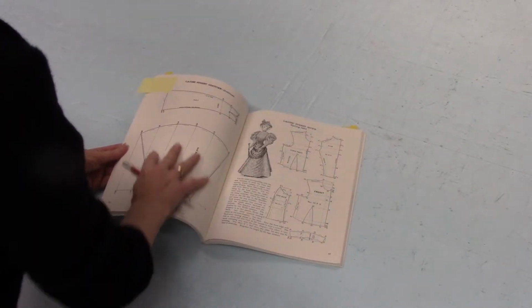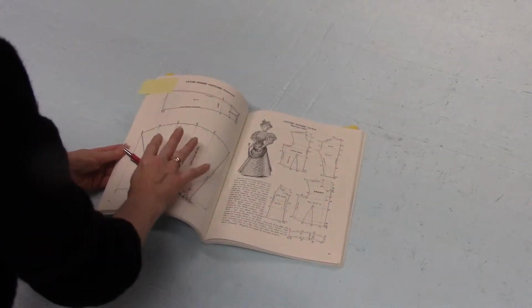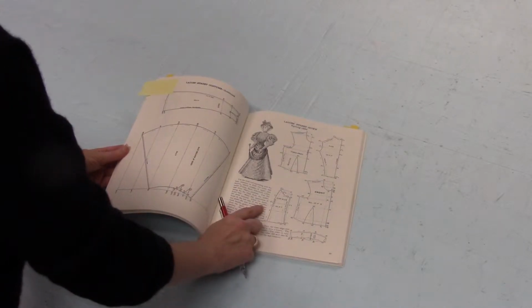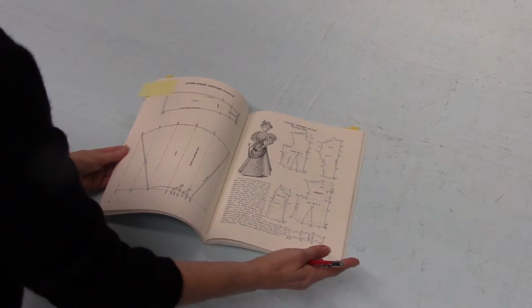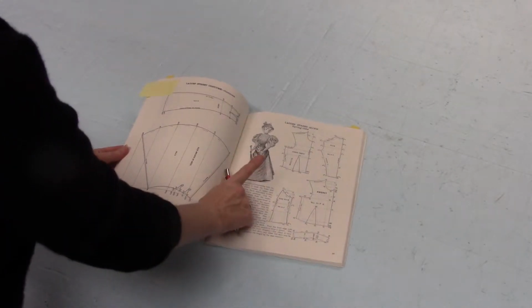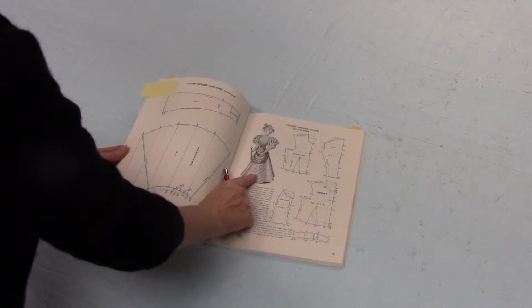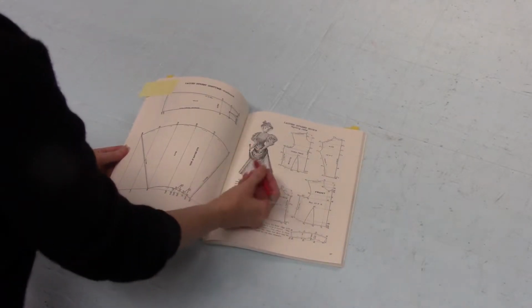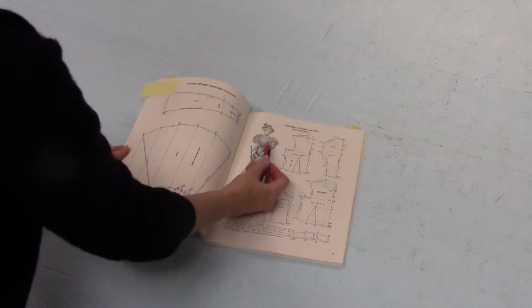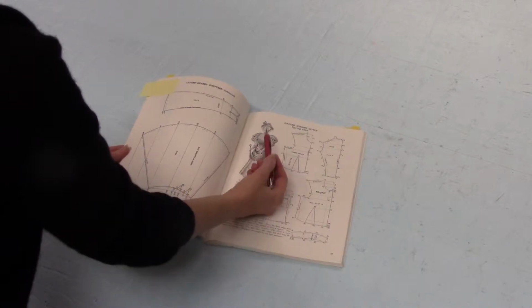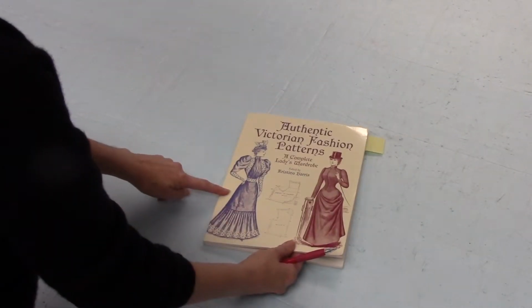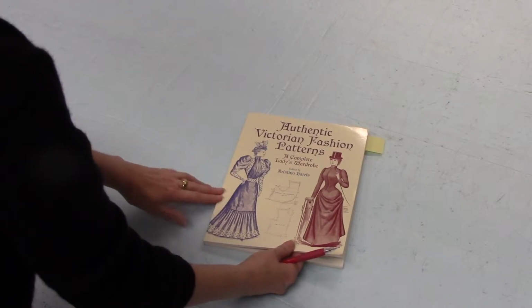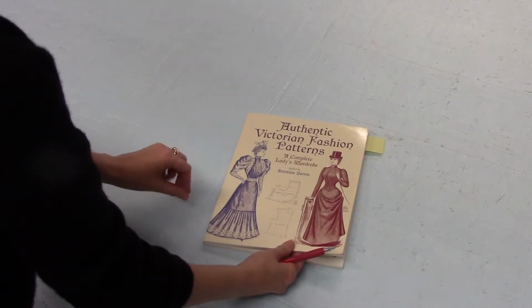When you're using a period pattern book, you need to remember the impact of the lifestyle then versus the actor's body you're working with now. For example, the constant wearing of a corset produces a smaller waist and higher bust lines, with the corset pushing the bosom up. Also, you need to consider diet and the impact of what was fashionable at that time.